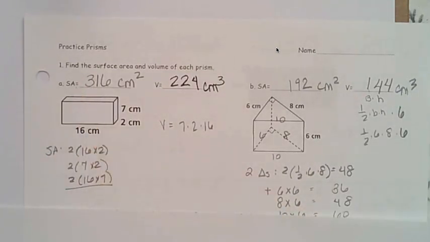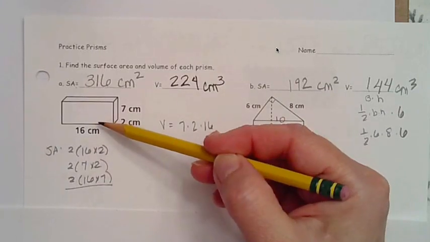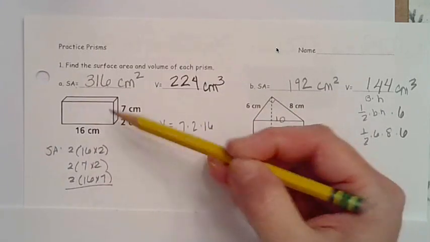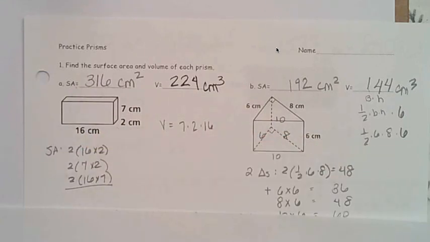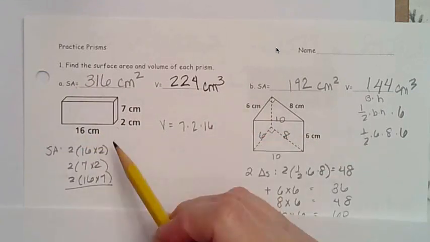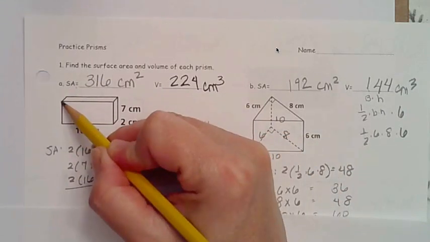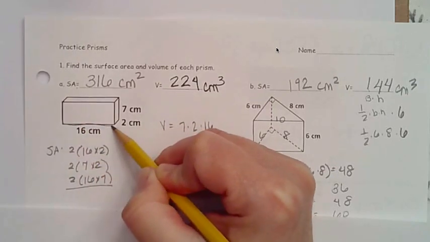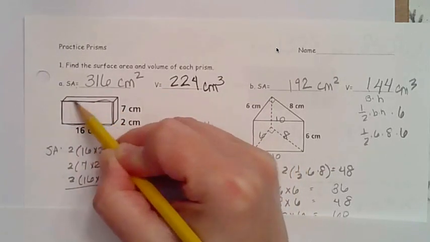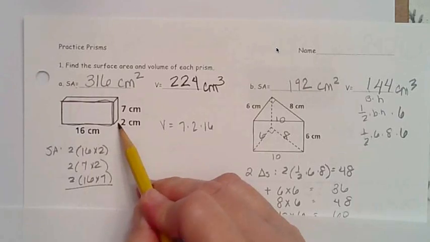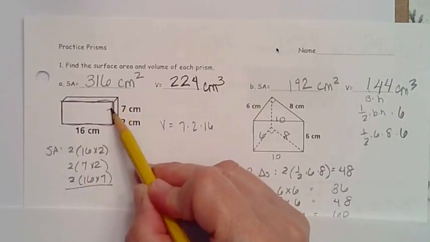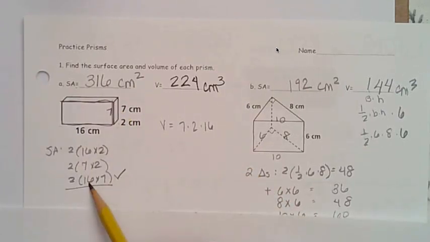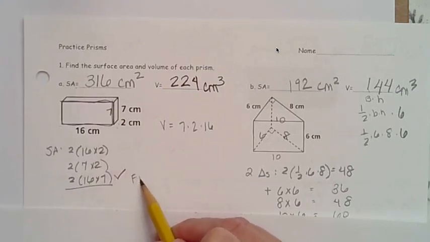There are 6. You have your front and your back, your top and your bottom, and your left and your right. So if we are going to do the front and the back, and I'm going to trace it sometimes, that helps me. So here's this one in the front. Well, that is 16, and this up and down measurement is 7, and that's this. So that's 16 times 7, I have 2 of them. That's my front and back.